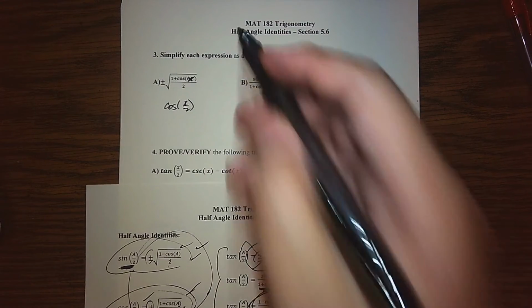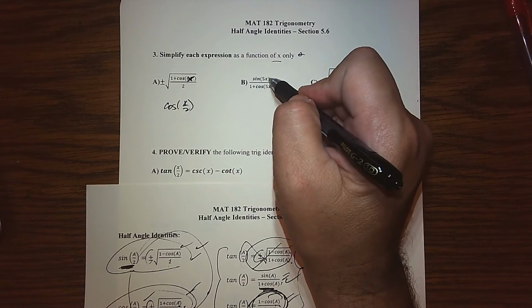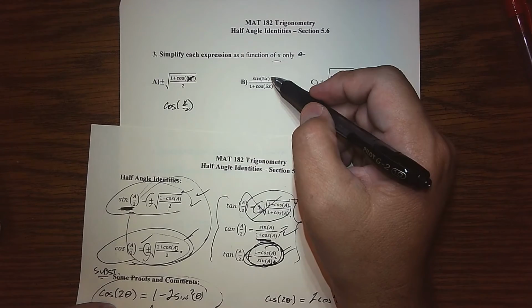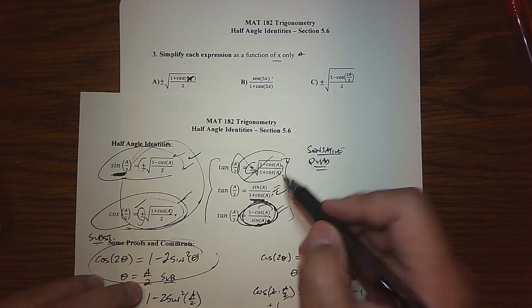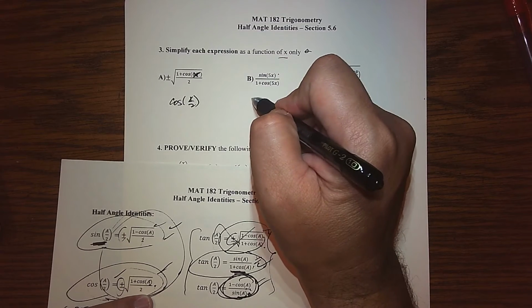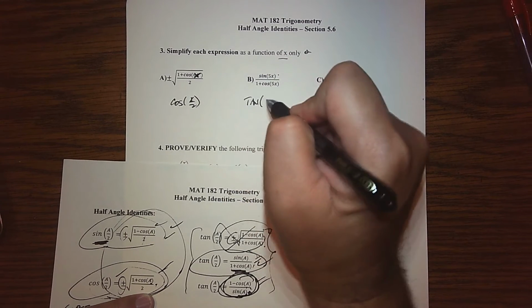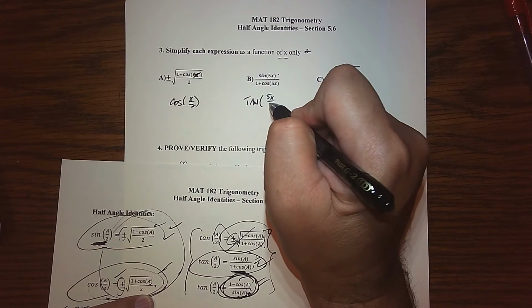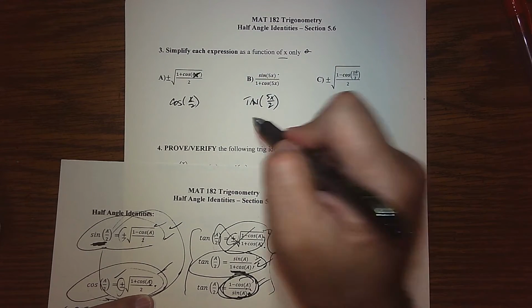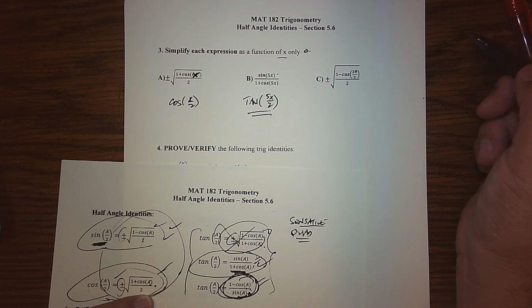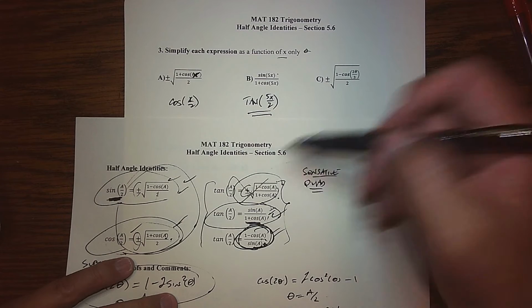So we got that. The next one, if we take a look at our identities, we have a sine over 1 plus cosine. So it's definitely tangent. So we're looking at the tangent of 5x all over 2. And so that would be the rewrite for that guy in terms of its tangent half identity.